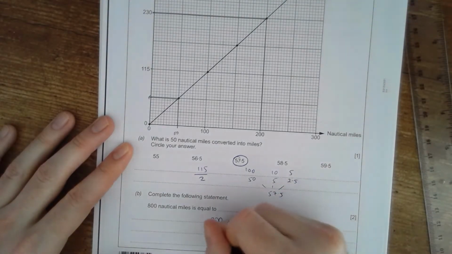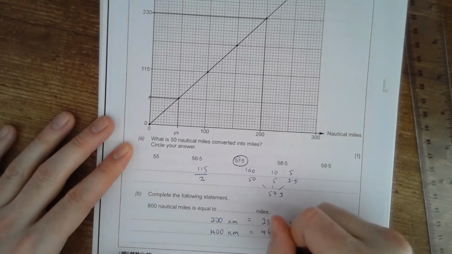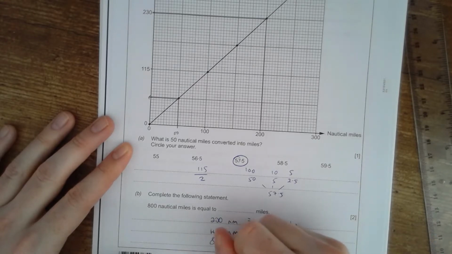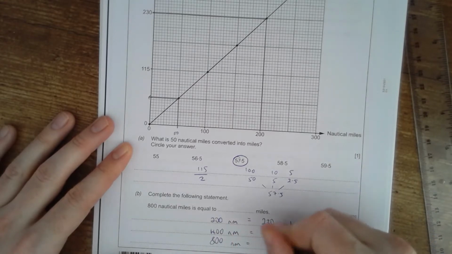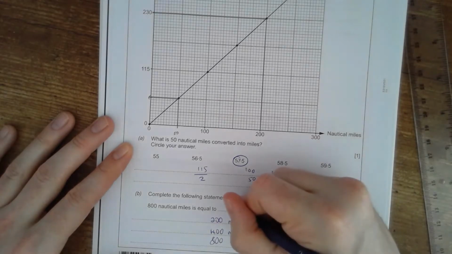Okay, I'm going to double that to get 400 nautical miles, and I'm going to find that's 460 normal miles. And then I'm going to double it again to get 800 nautical miles, and then double of 46 would be 92, I hope. And then 0 obviously on the end. Miles. So the answer is 920.